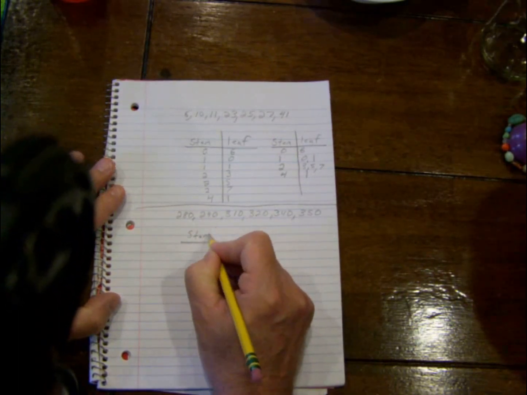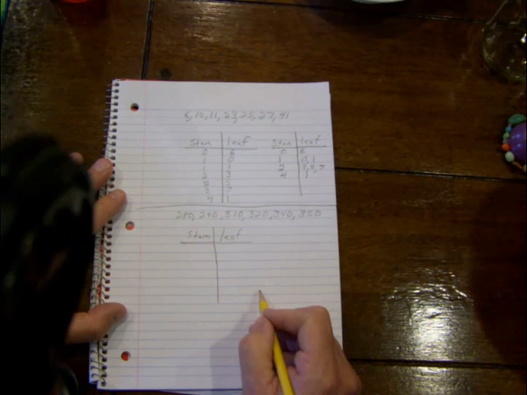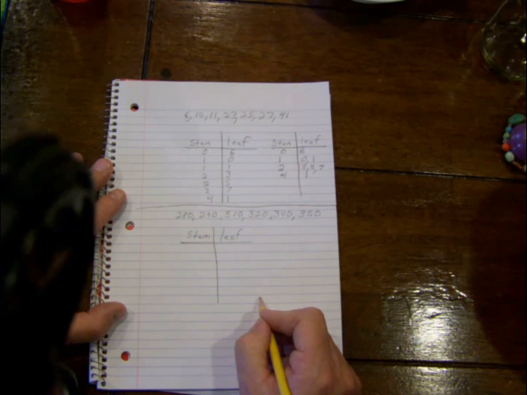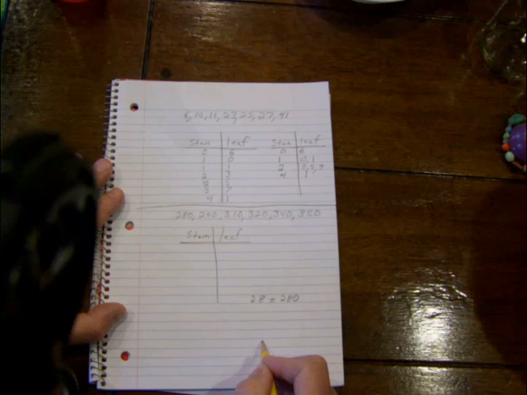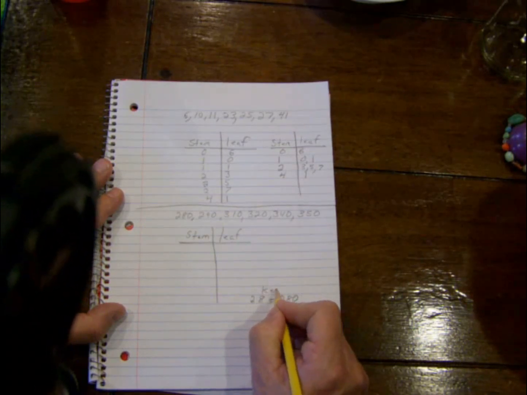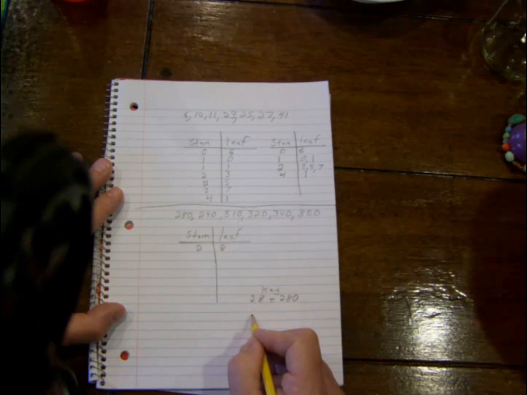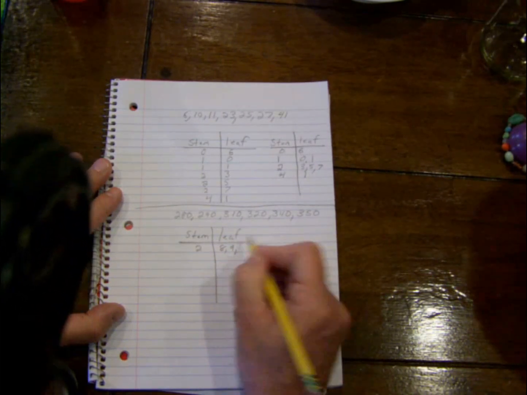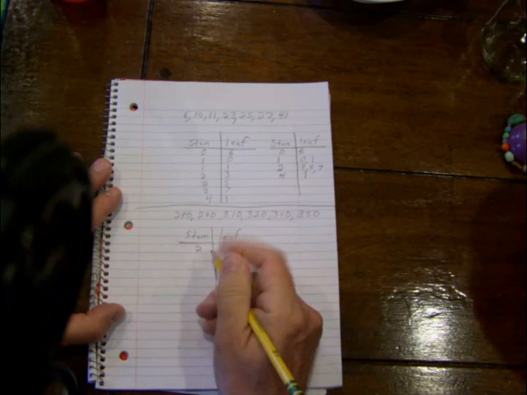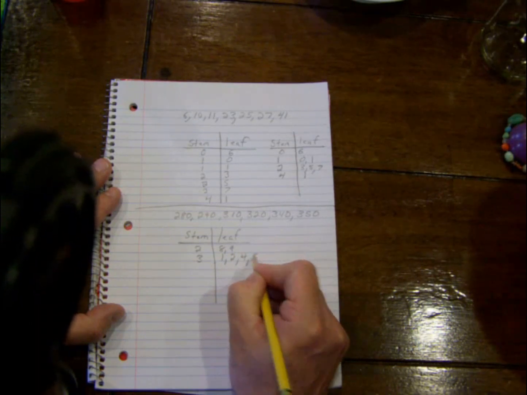Stem, leaf, excuse my bad lines here. Okay, and it's going to give you a key. It's going to tell you that the 2 and the 8 equal 280. Okay, they'll give you a key of some sort. Even sometimes they'll label it as a key. So what does that mean? You're going to put a 2 and an 8, and then you're going to put a 9. Oh, I'm sorry, that's for the 3. Sorry about that. So that 3 will go to the 1, the 2, the 4, and the 5.